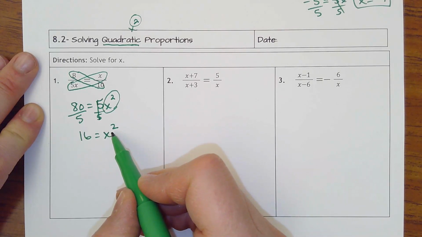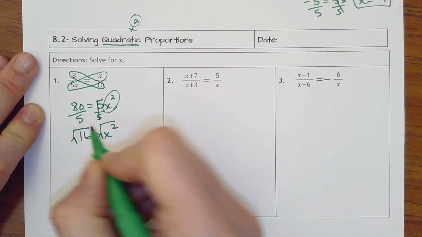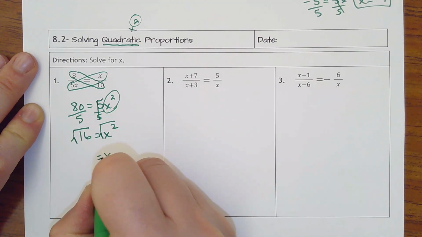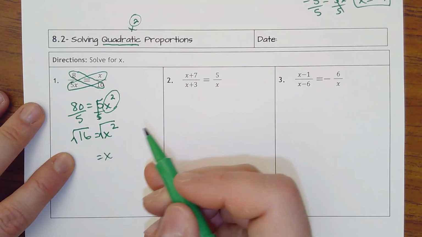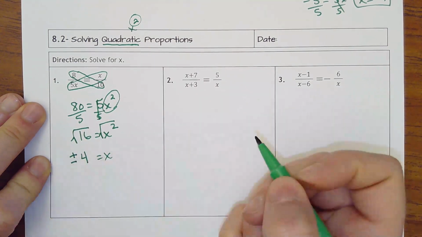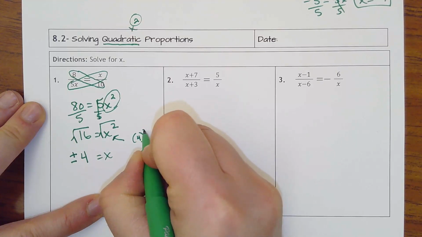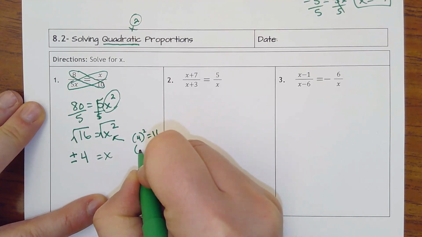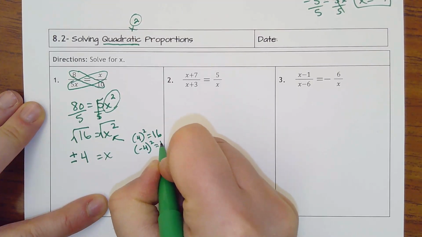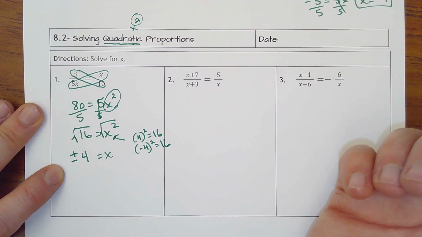Then the opposite of squaring something is square rooting something, and so that would make that just x now. But what happens is I get two answers. I always get positive and negative the square root of 16, which is 4. Because right here, I can put in 4 squared and get 16. I can also put in a negative 4, square it, and get positive 16. So now my question to you is, do both of them work?